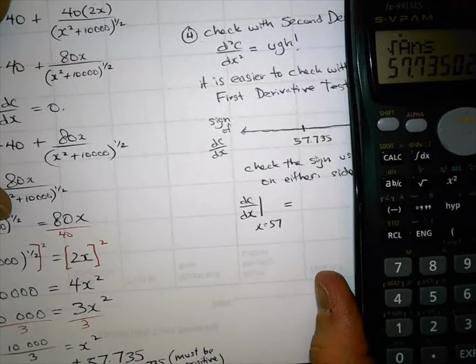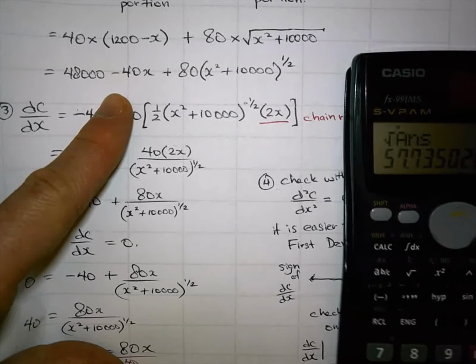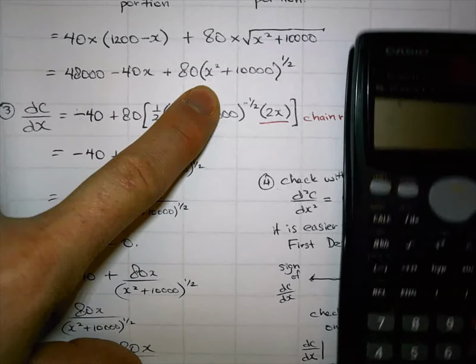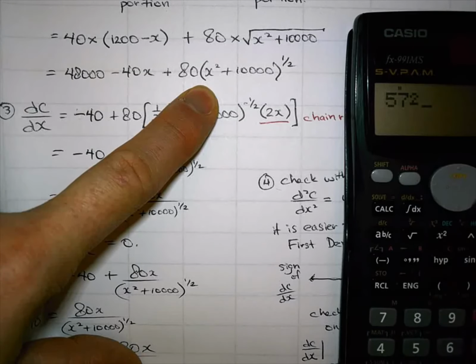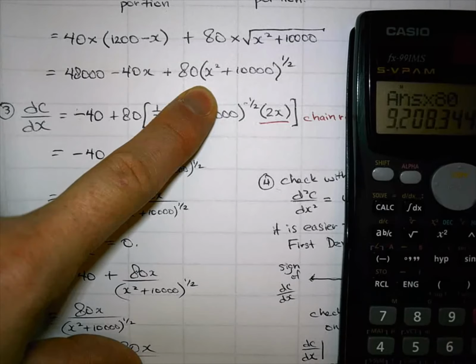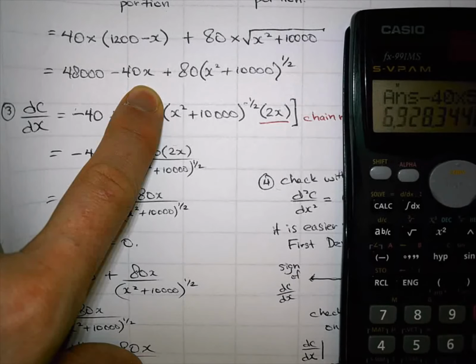So where is my function? It's up here, right? So I'm going to sub in 57. So let's start here: square root of 57 squared plus 10,000, times 80, minus 40 times 57 plus 48.